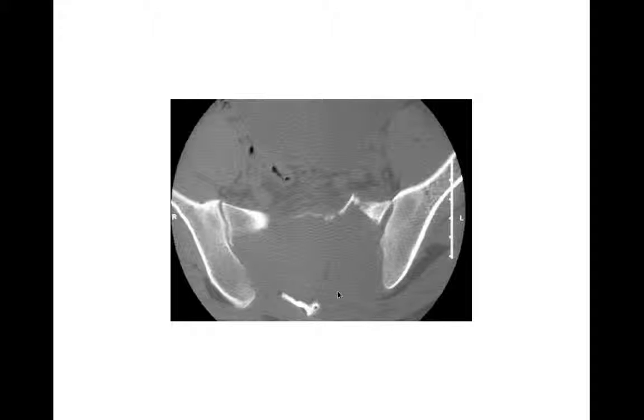Here's another one. They all kind of look the same. Geographic lytic lesion, taking up a large portion of the sacrum in this case. Really, you're going to just have to give a differential here. We talked about METs are going to be one of the things that occur. Plasmacytomas are going to be other things that occur in that lesion.